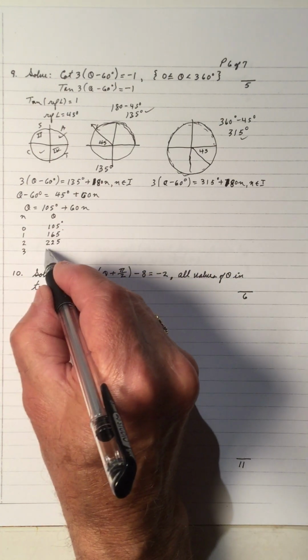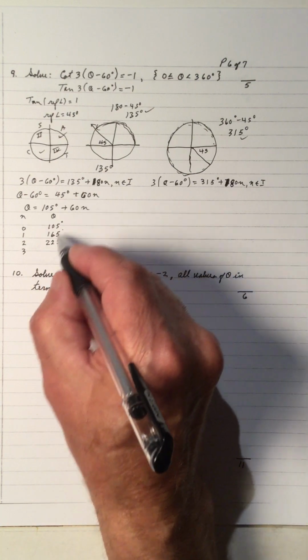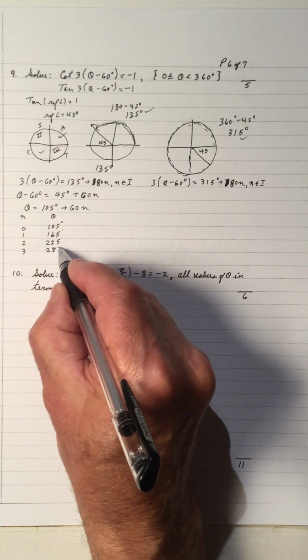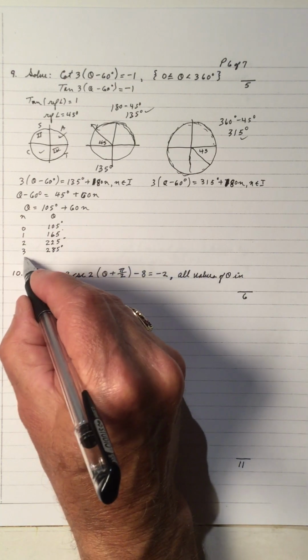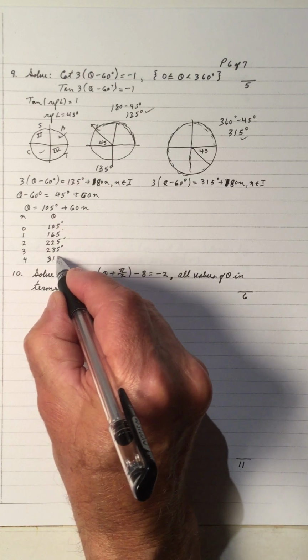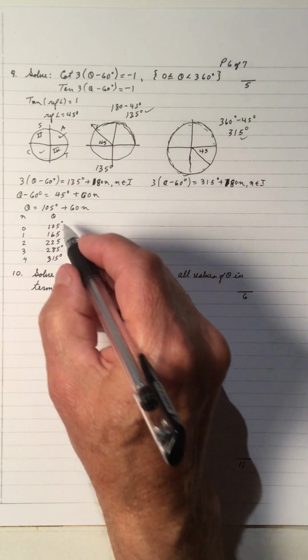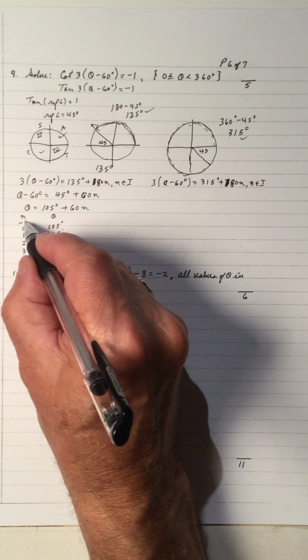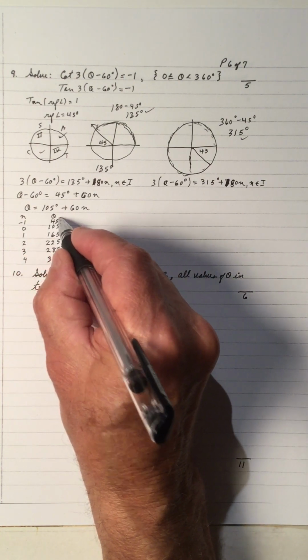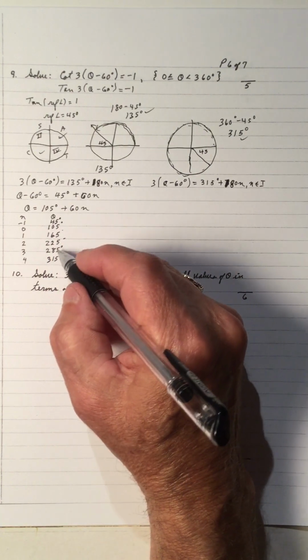And put 3 in. Notice we're adding on 60 each time, so that's 285. Put 4 in, 60 onto this is 315. Notice we could have another one here. Let's go back to -1. -1 here is 45. So notice we have all these angles.